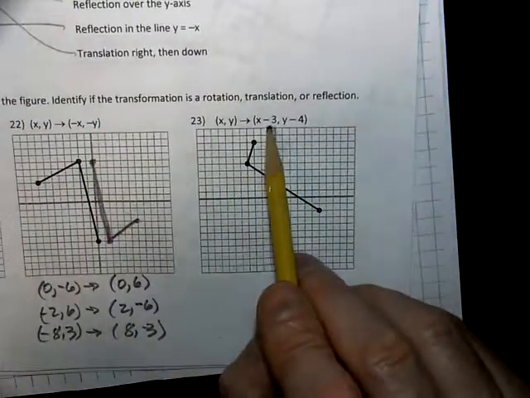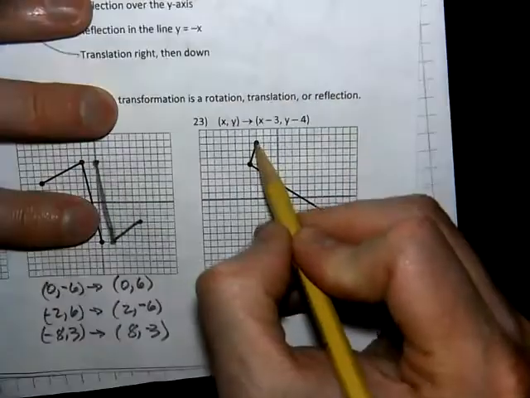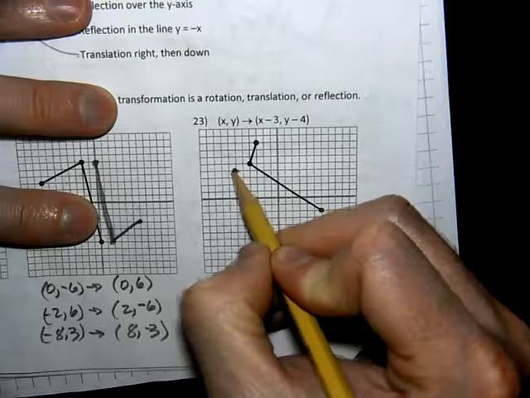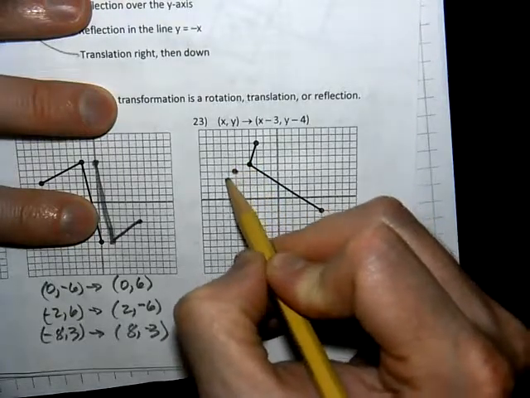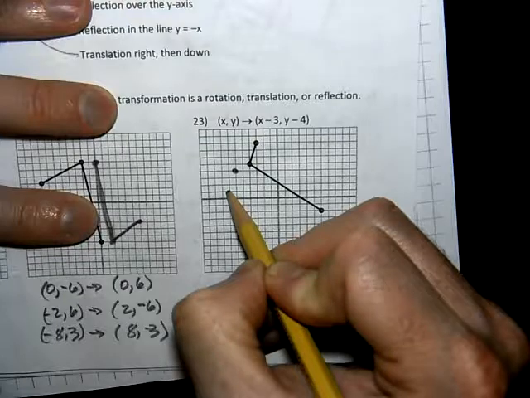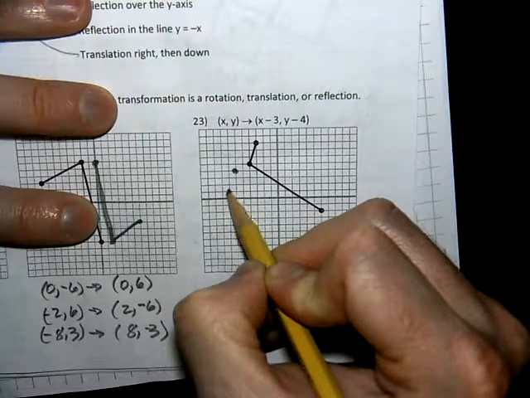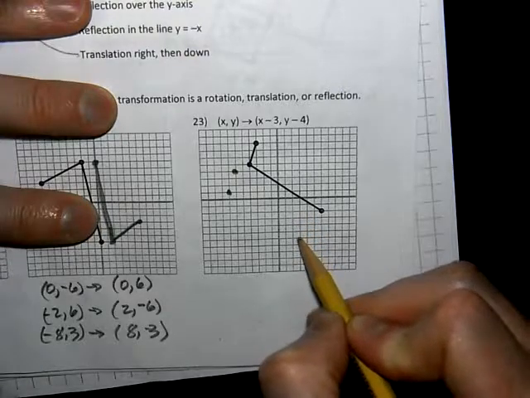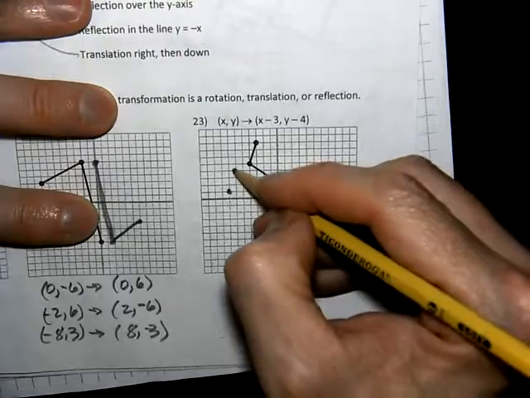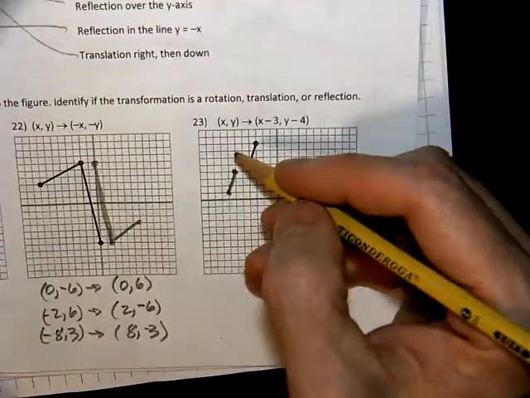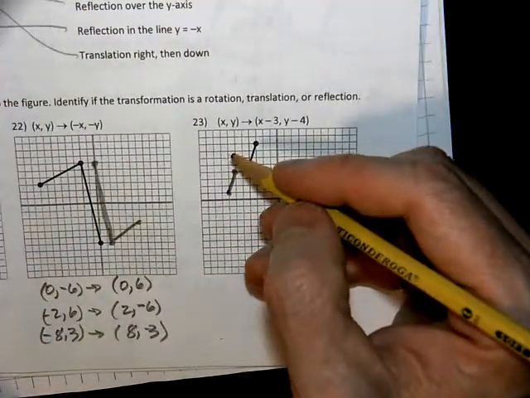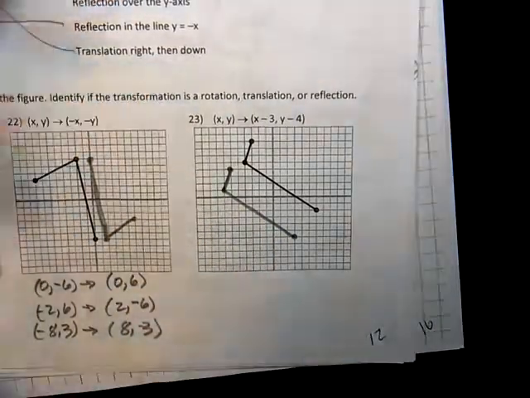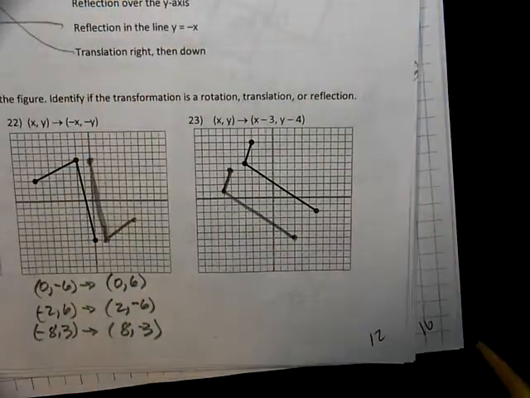Last one. This translates 3 to the left and 4 down. 3 to the left, 4 down. There it is.